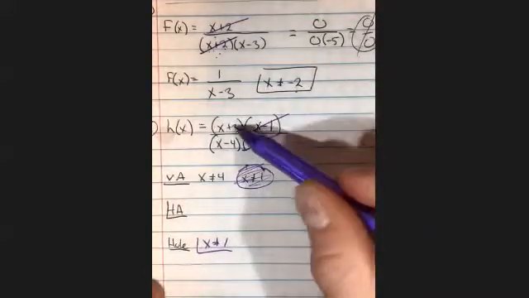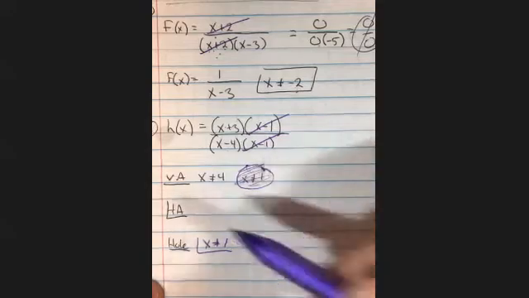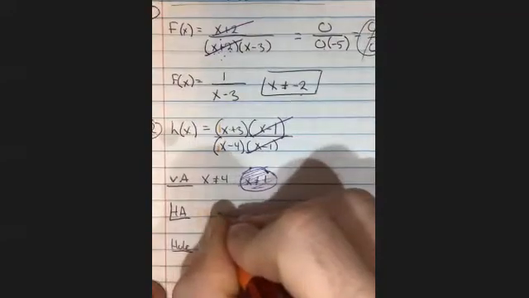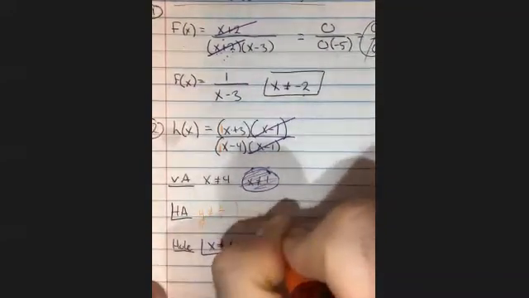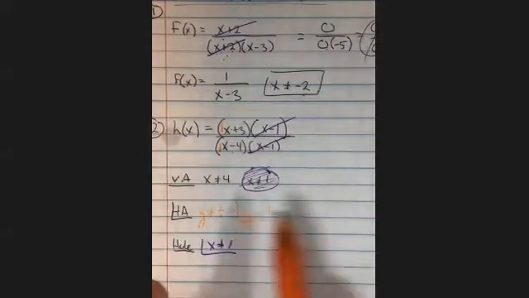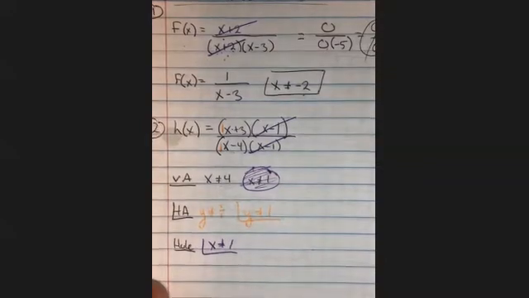And unlike the one before, because I have an x on top and bottom this time, my horizontal asymptote is found by the ratio of their coefficients. So the ratio of these coefficients is 1 divided by 1, so y can't equal 1 over 1, or just y can't equal 1. And that's all the information I need to graph it. Vertical asymptote, horizontal asymptote, hole.